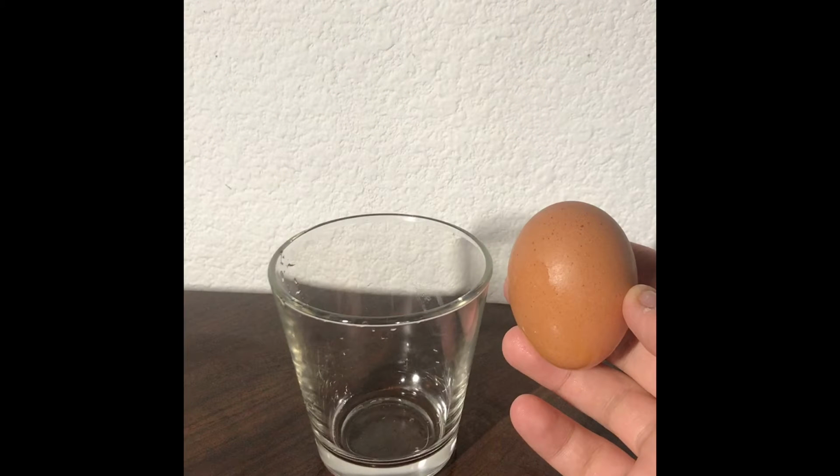For this project, we're going to be using an eggshell, a glass, and the vinegar. And we're going to see how long it would take for the eggshell to dissolve in the vinegar. Since this is an experiment, I'm going to use a maximum of 3 days to test whether it will completely dissolve or not. If it goes beyond 3 days, I'm just going to see what the eggshell turns out like.